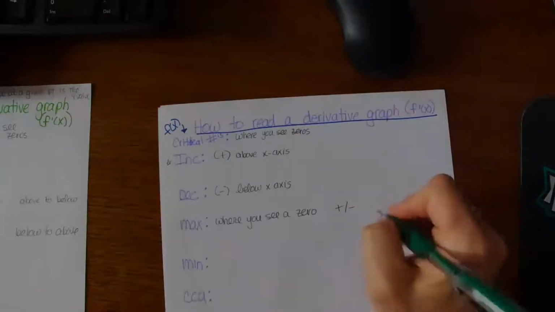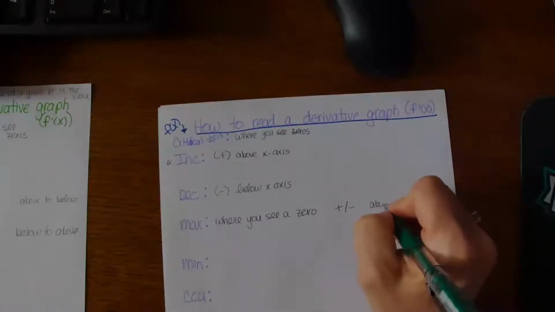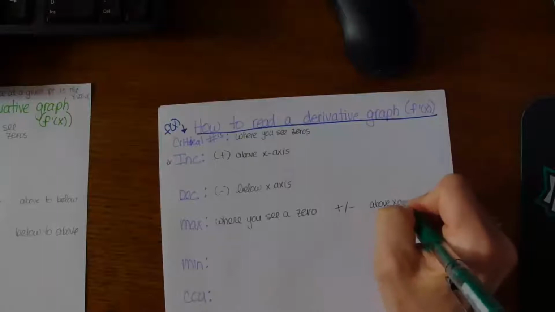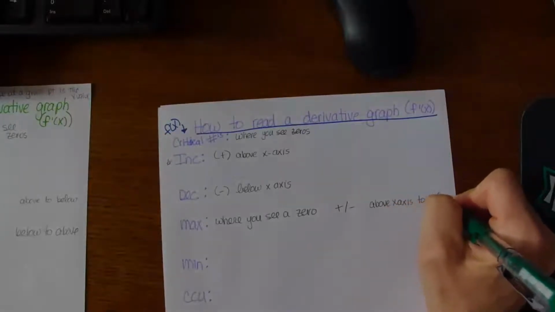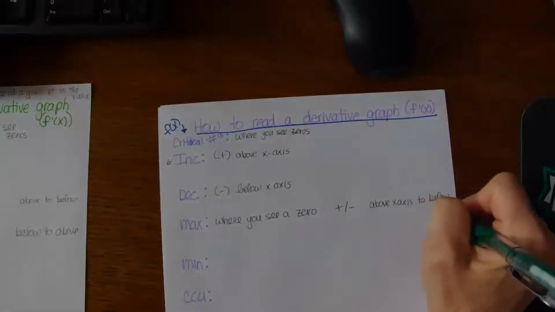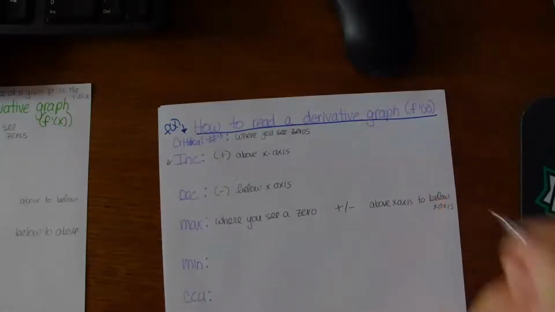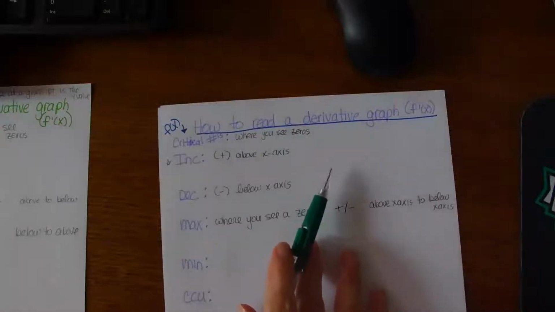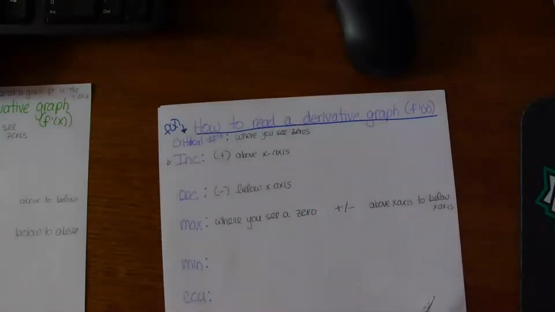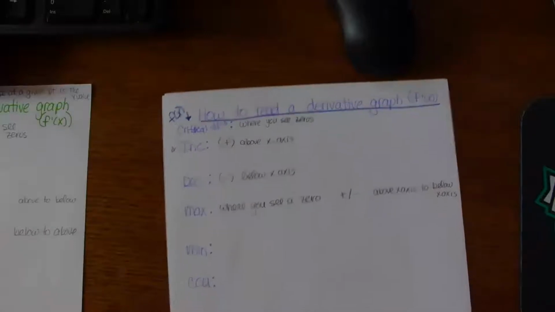And what we mean by that is above the x-axis to below the x-axis, right? So if you see a graph above the x-axis and it crosses the x-axis and then goes below, that would have been a maximum on the parent graph. So can you tell me what a minimum is now?